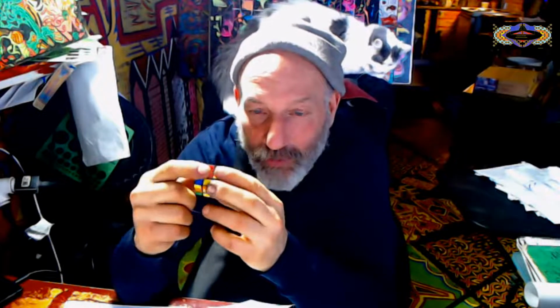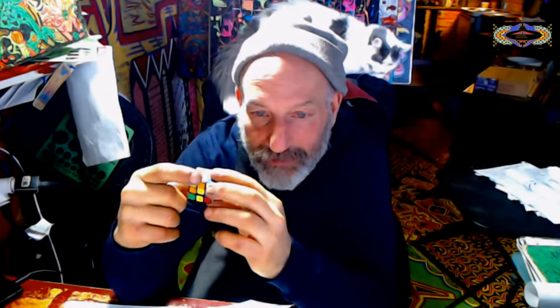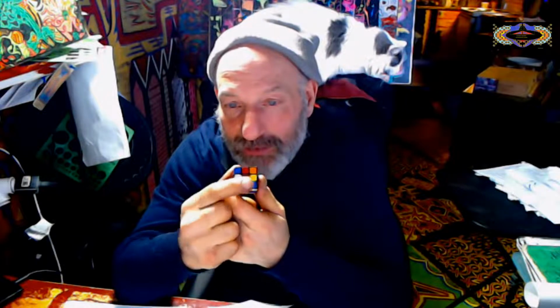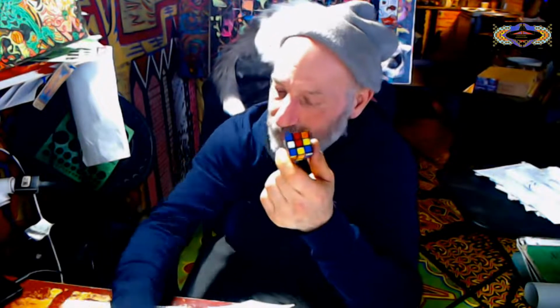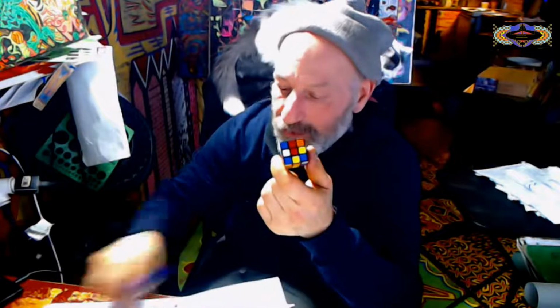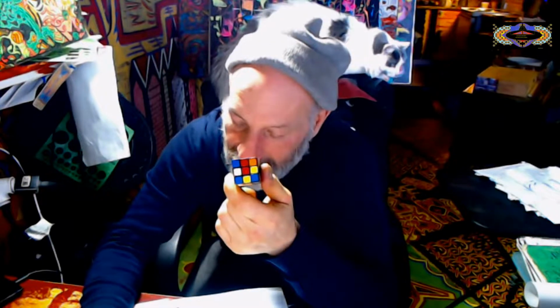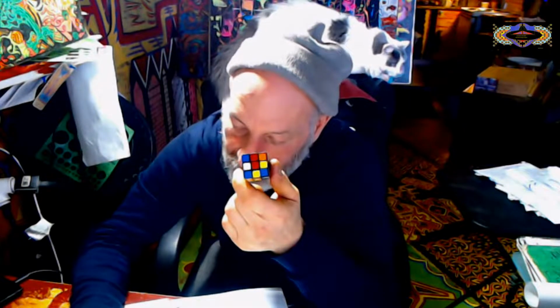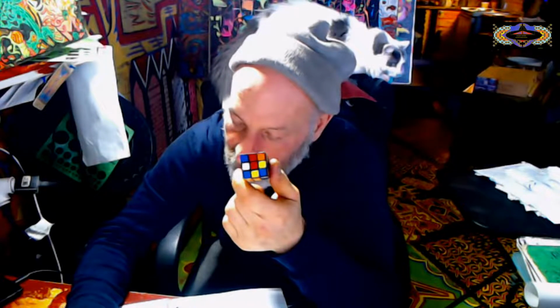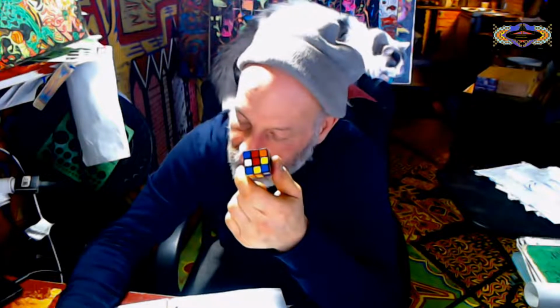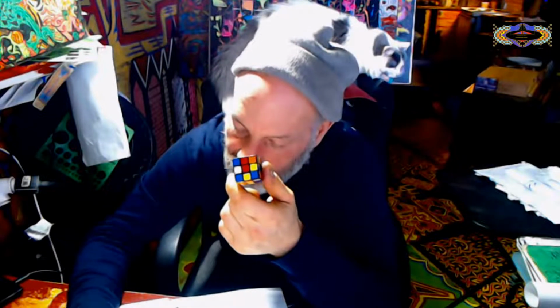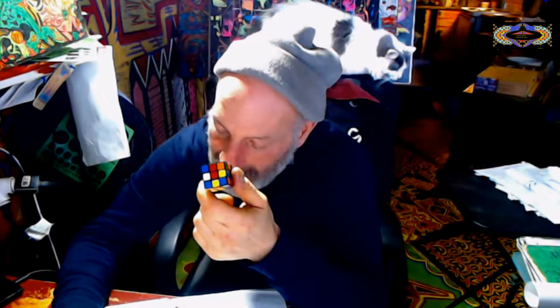So that's another 4, right? Because there's 2 here of 2 colors and 2 here. So that's 8. And then it's this way. So that makes 12 of 2 colors equaling 24. There are 8. 6 plus 2 equals 8. And there are 8 corners on Rubik's Cube. And hold on, 6 times 2 equals 12 times 2 colors.